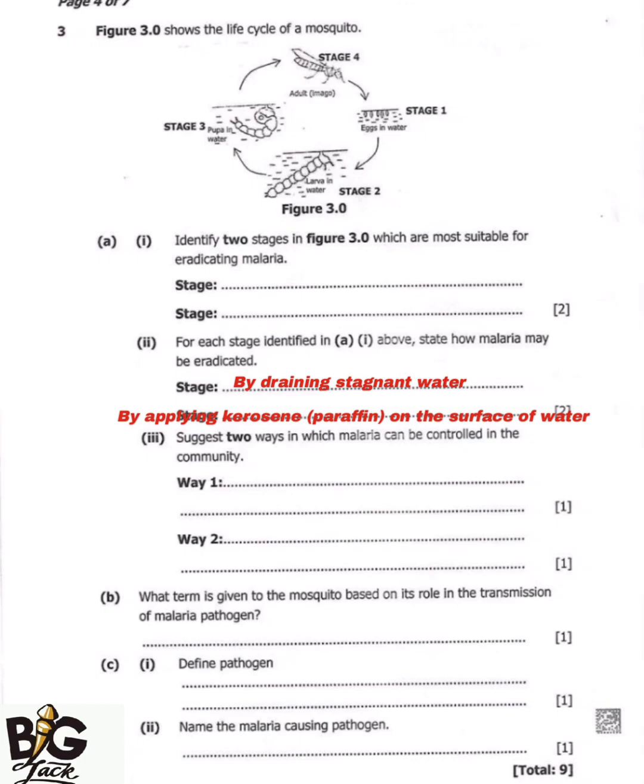Now, what is the reason for spraying kerosene or paraffin on the surface of water? If you spray kerosene or paraffin on the surface of water, the larva is not going to breathe. As a result, the larva will die because the oxygen will not be sufficient.